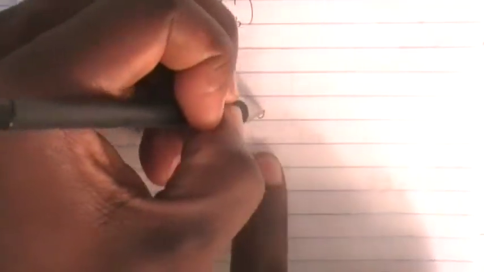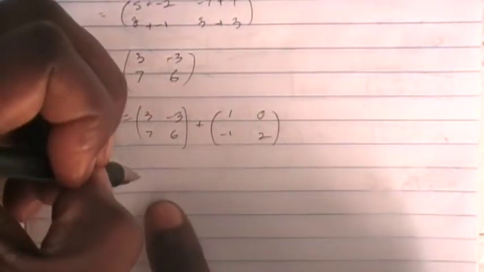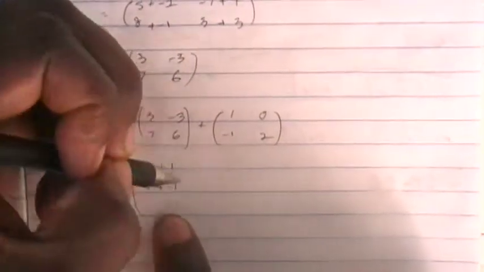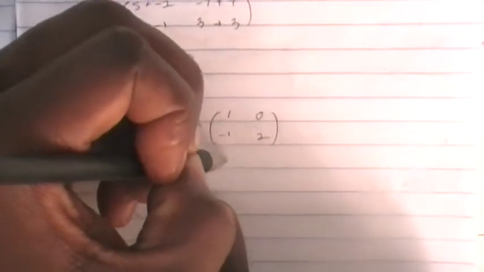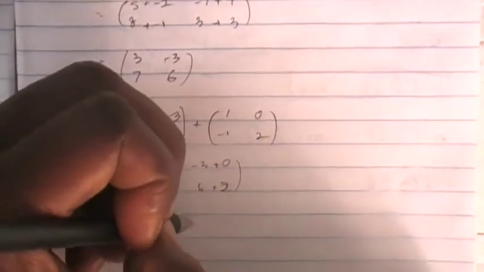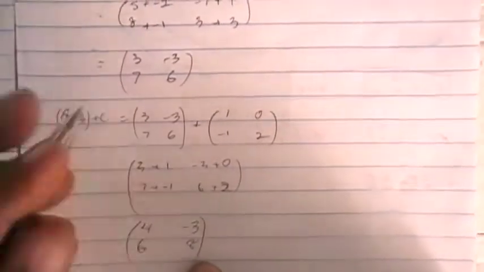Let me fix this here, which is [3, -3; 7, 6] plus C, which is [1, 0; -1, 2]. Good. And now we're adding the same thing, by positions. It will be 3 plus 1, and 7 plus minus 1, and minus 3 plus 0, and 6 plus 2. Good. Now we add. We have 4 here, minus 3 here, 6 here, and 8. So that's your answer. That's how we add and subtract matrices.